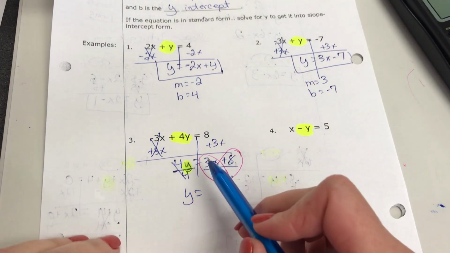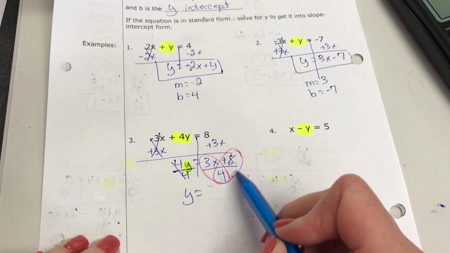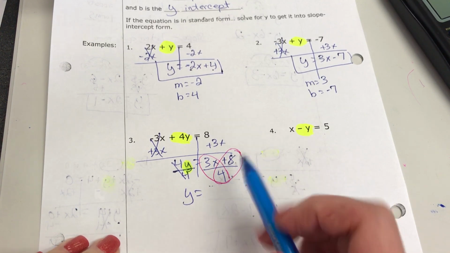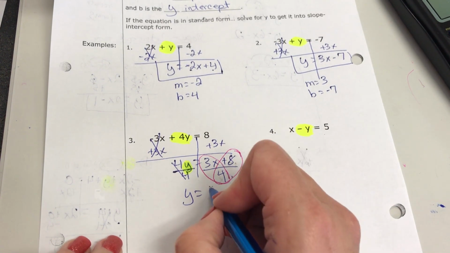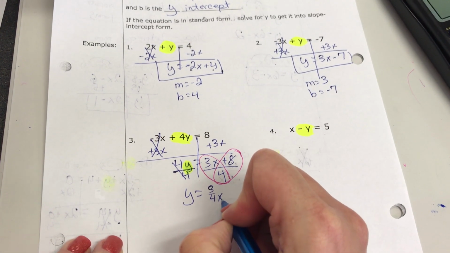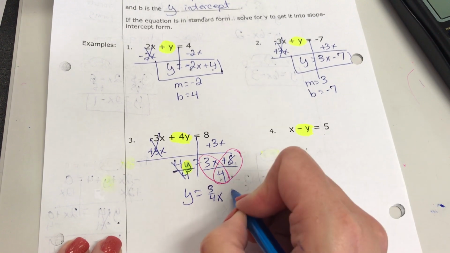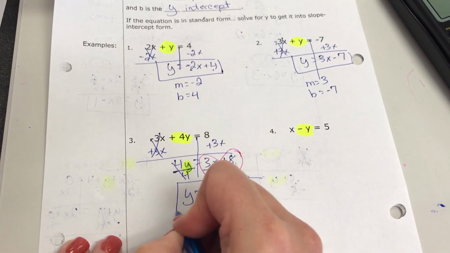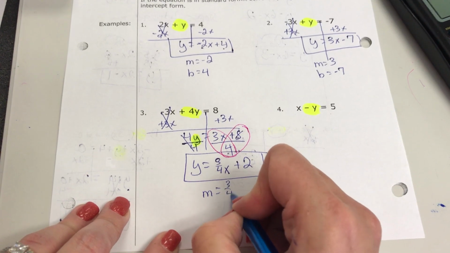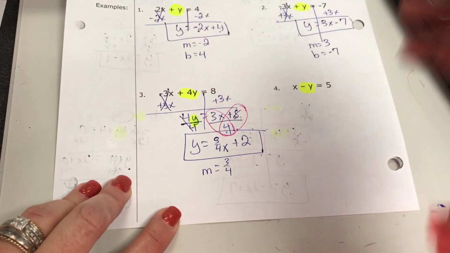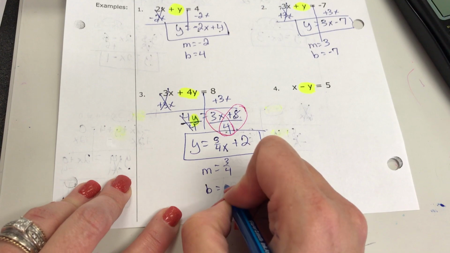And if you notice, it's a heart, and you have to divide both of them because you love math. So don't forget that. That's what Ms. Shade says. Okay, so 3 divided by 4, you have 3/4 x. 8 divided by 4 is 2. And you're in slope-intercept form. Your m is 3/4, and your b is 2.